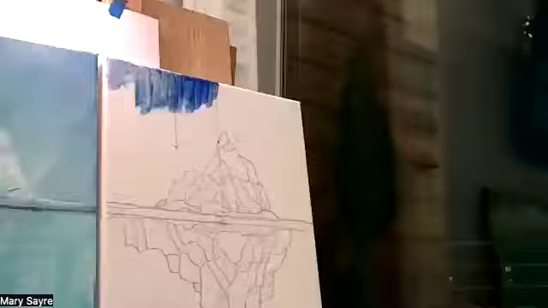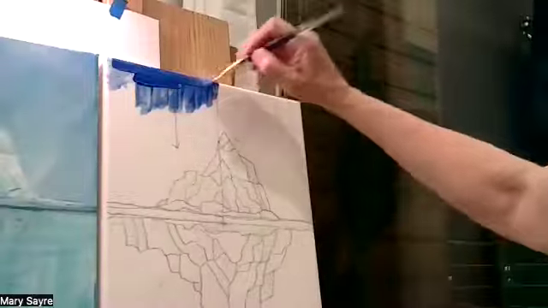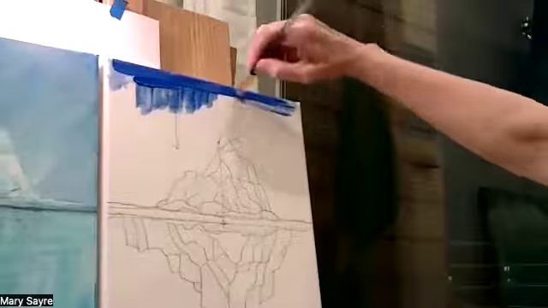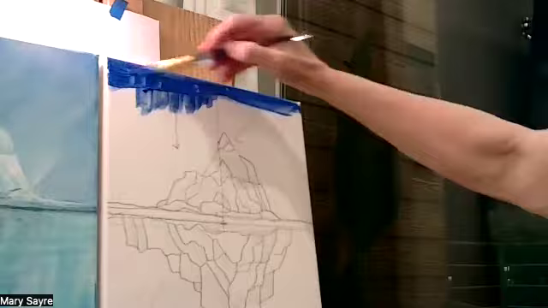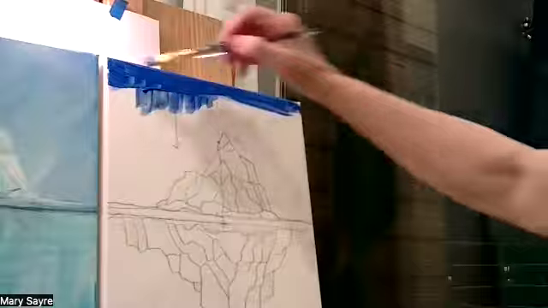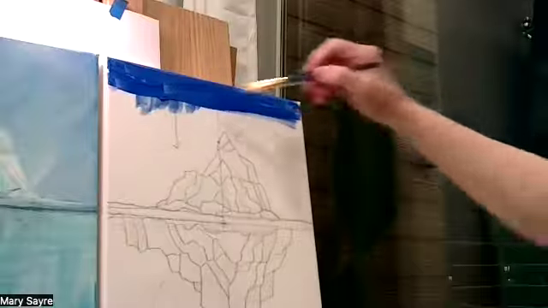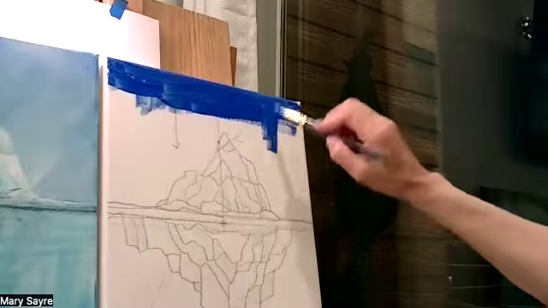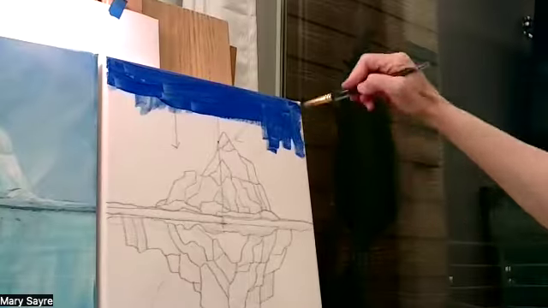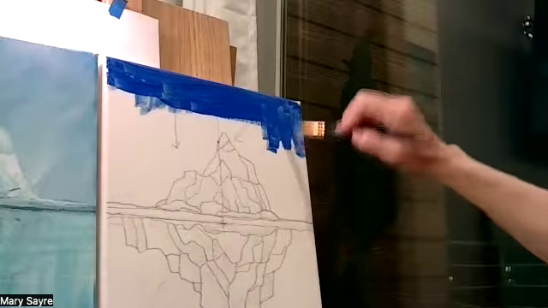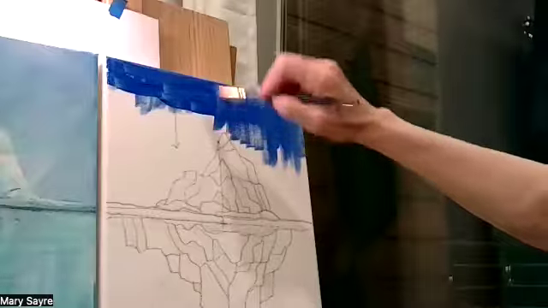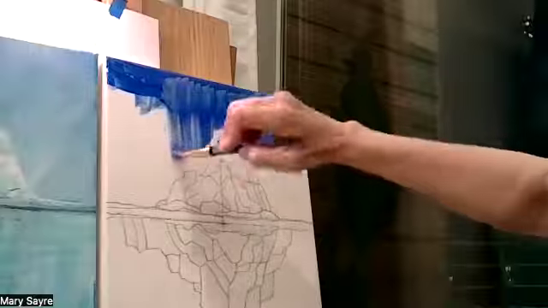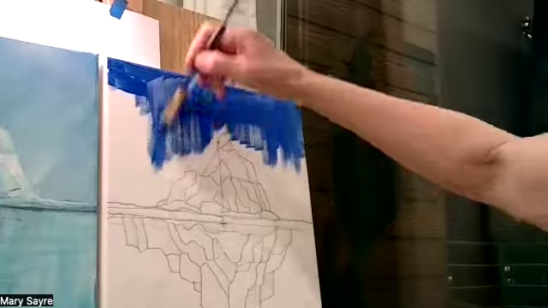And again, that's the ultramarine. Yes. So it takes kind of a soft touch, and these canvases are not that great. So kind of pull it down. We're going to define our iceberg by our sky.